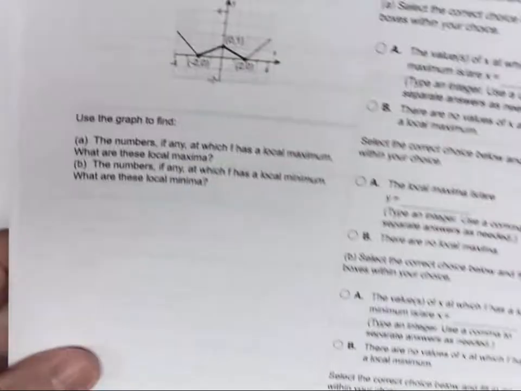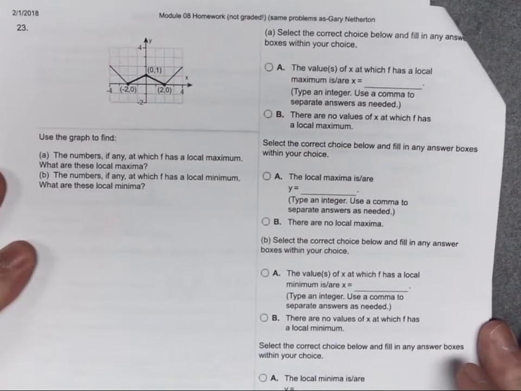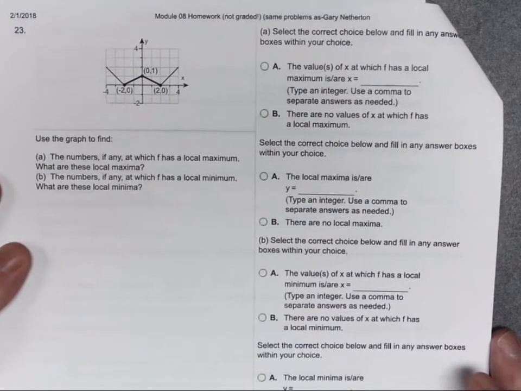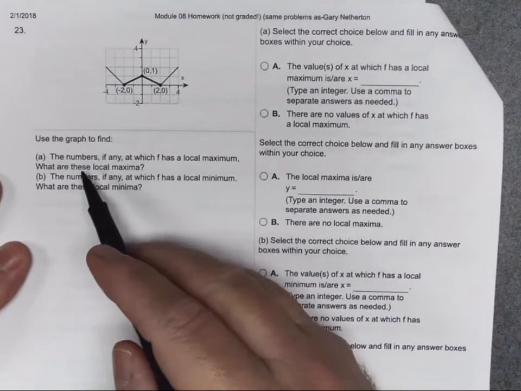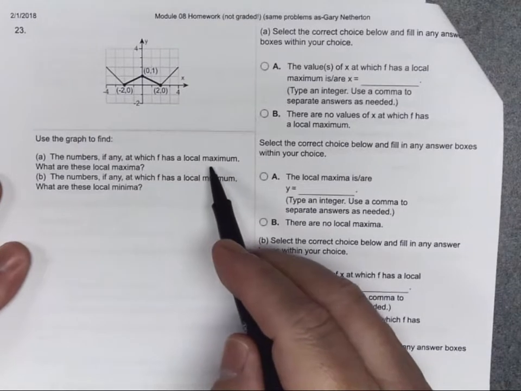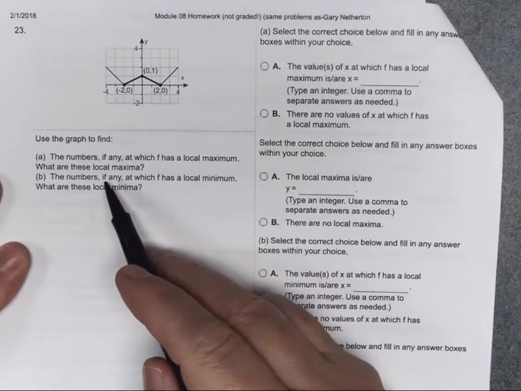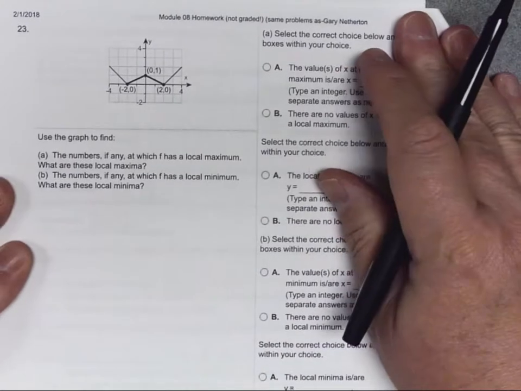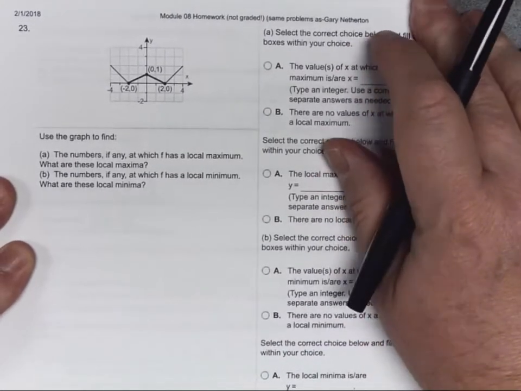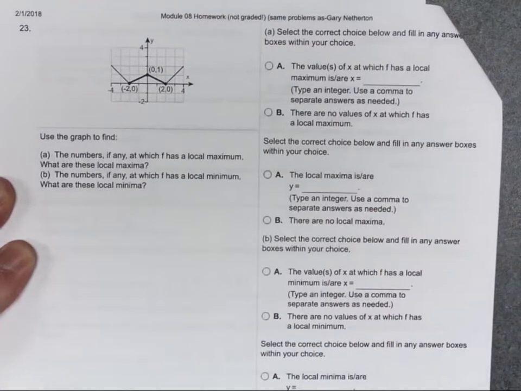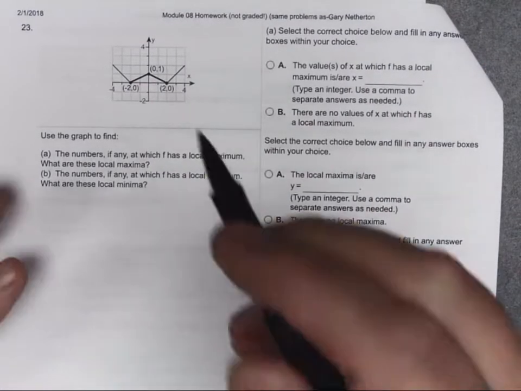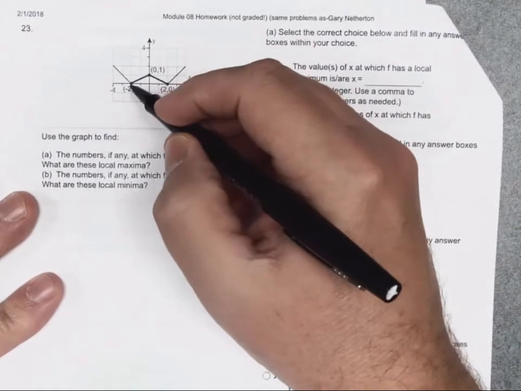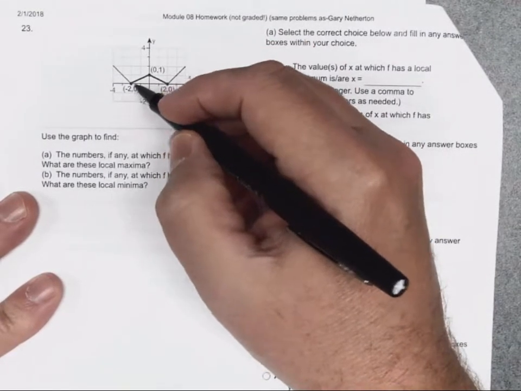23. All right, here's another graph or function with some questions. Part A, we're trying to see if there are local maximums and local minimums. So maximums or minimums you could think of like peaks. A maximum is like a peak, like I can see right here. That's going to be a maximum. Minimums are like the valleys, the bottom of the valley.